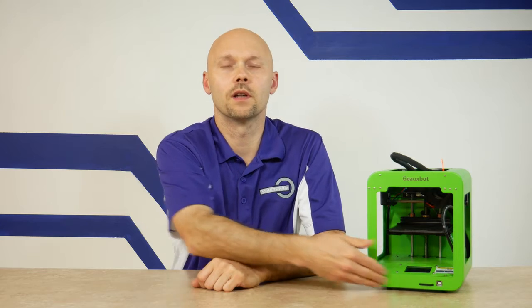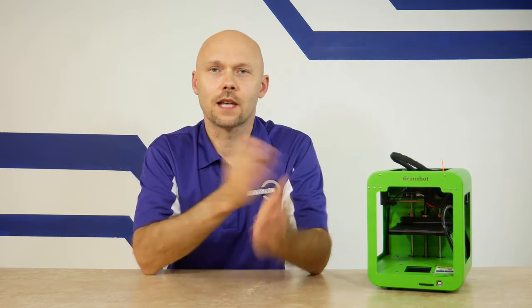So the Geauxbot 3D printer as a system comes with plenty of 3D models that are already preloaded on the SD card to get you going. These objects are education, gaming, animals, tools, you name it. But what if you have a model that you want to make that's not on this card?